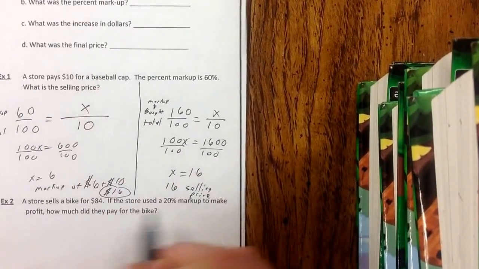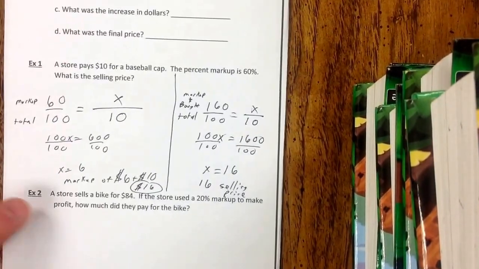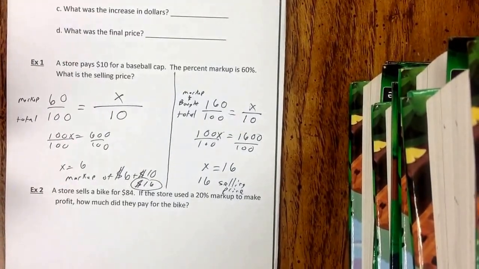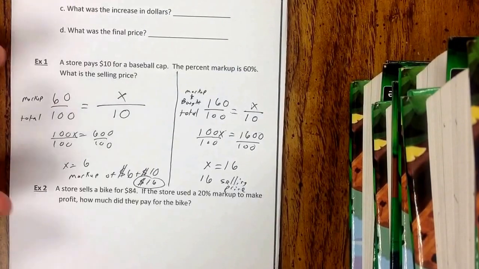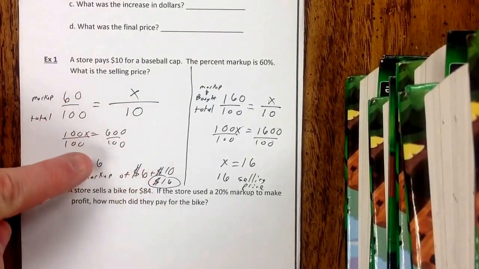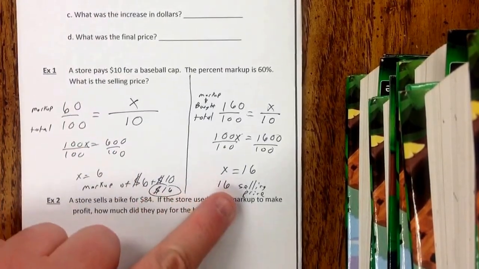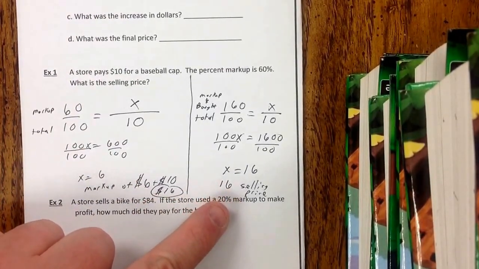Notice we get the same answer, but it's just a little bit different. With one, you get the idea of the markup, and then you have to add the original. And with this one, you can just do both.